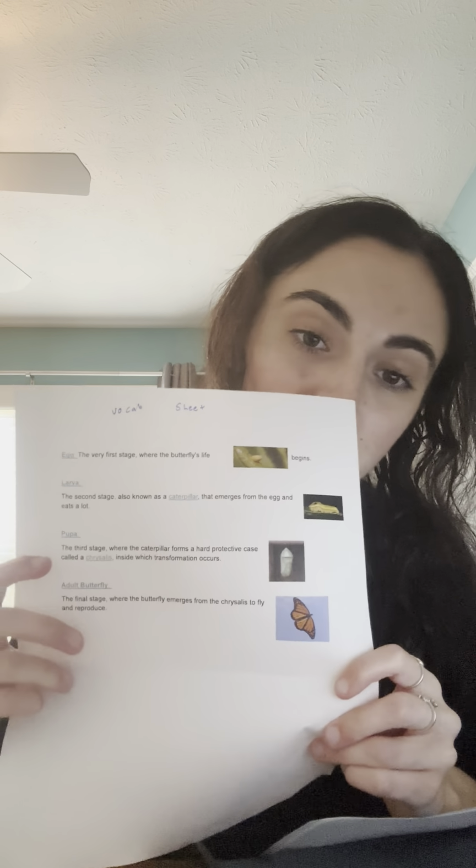Once everybody seemed more confident in it, then we would move on to the next one. Okay, this is a larva, it looks like a worm. Larva is this, larva, and we would look at the picture again, and we would do this over and over and over till we got to the adult butterfly stage.